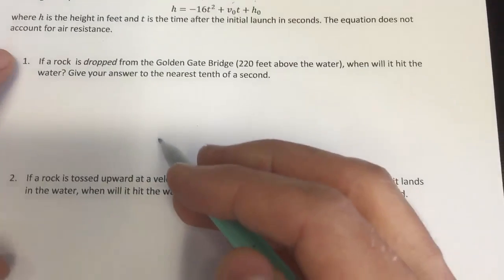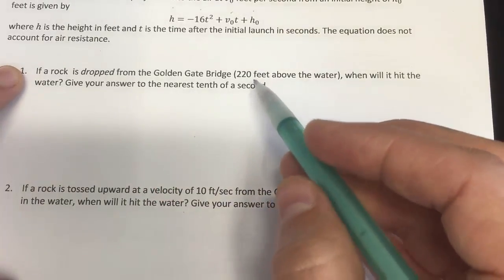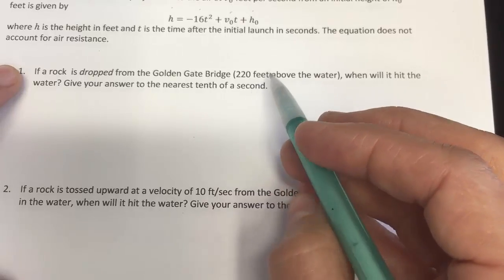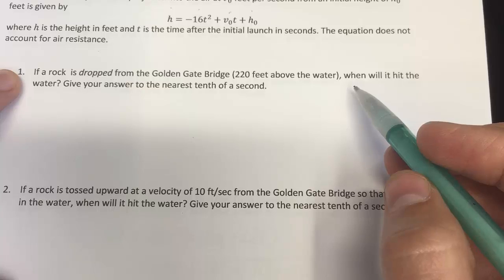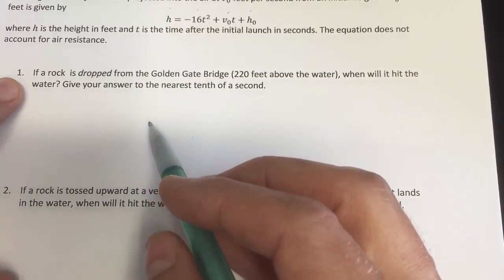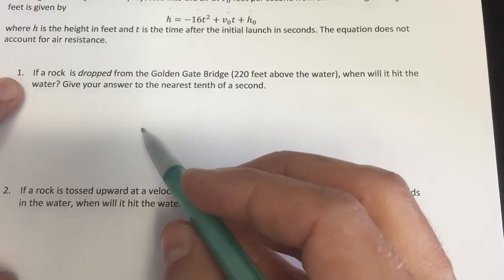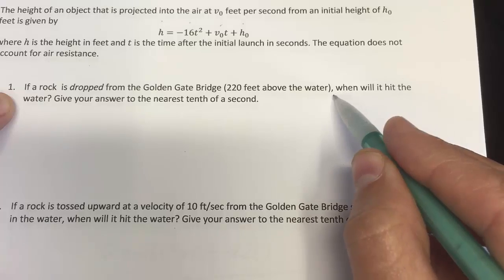Okay, so let's look at this problem. If a rock is dropped from the Golden Gate Bridge and the roadway is 220 feet above the water, when will it hit the water? And give your answer to the nearest tenth of a second. Okay, so when will it hit the water?